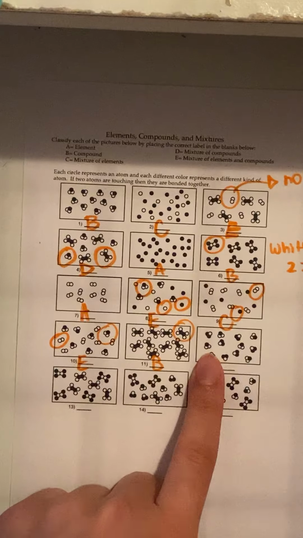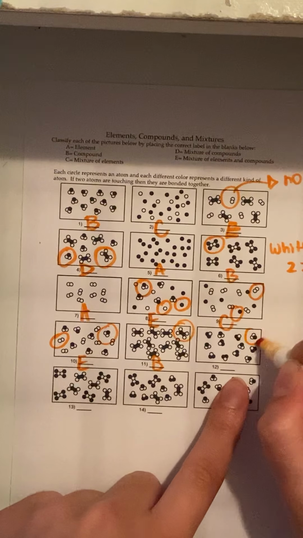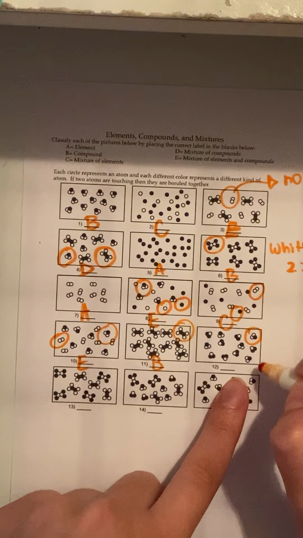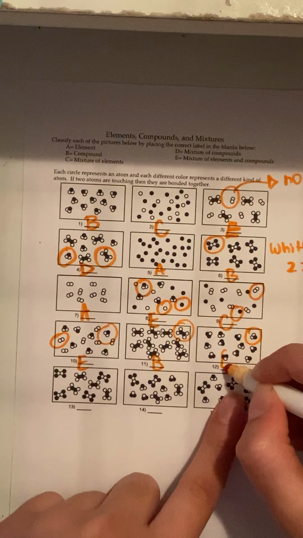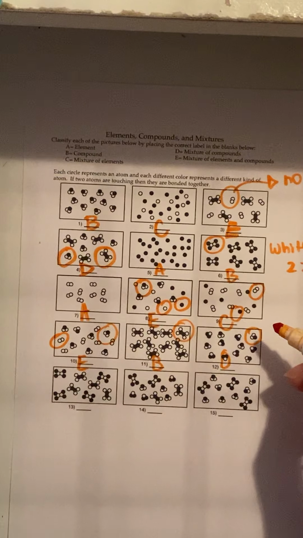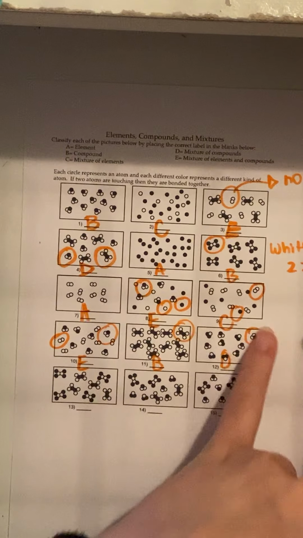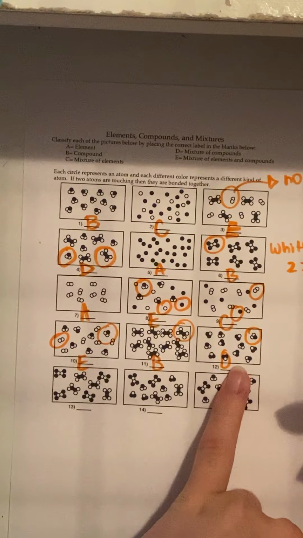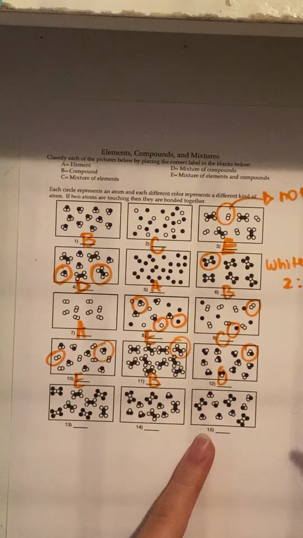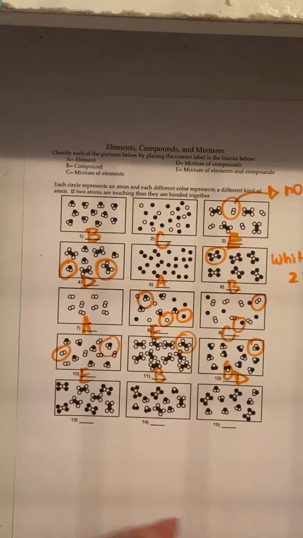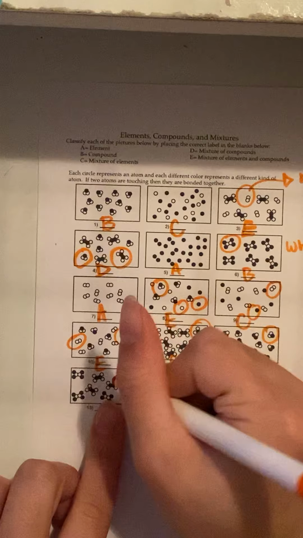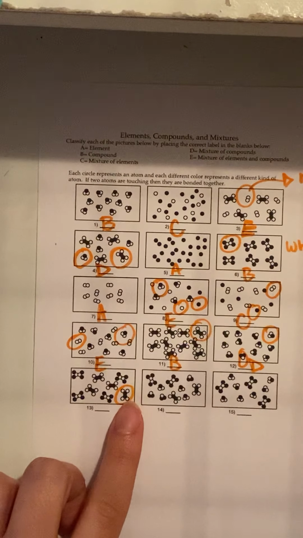Number 12, we have, let's see, we have 1 compound. So we have 2 white, 1 black, but here we have 2 black, 1 white. And then let me see, I'm pretty sure that's the only possible. So we have 2 different types of compounds, and because of that, that's going to end up being D, a mixture of compounds.